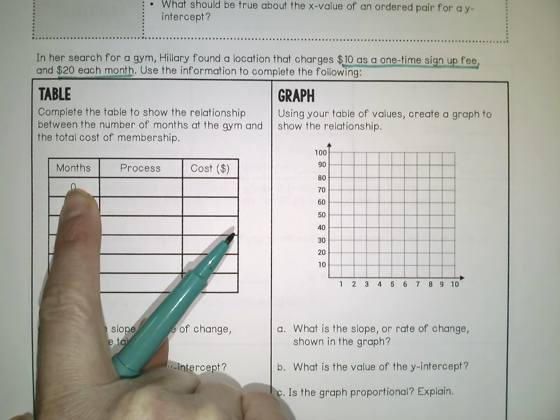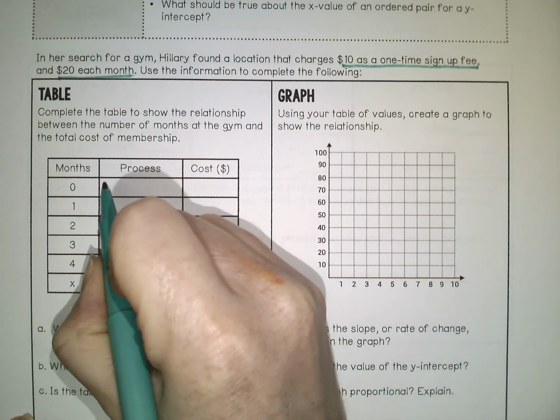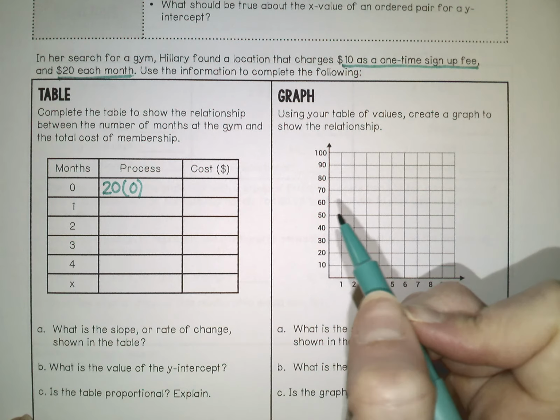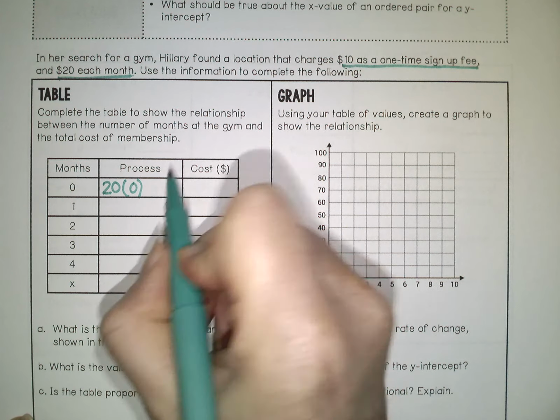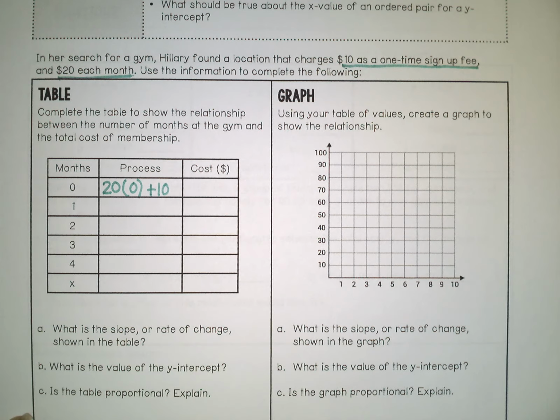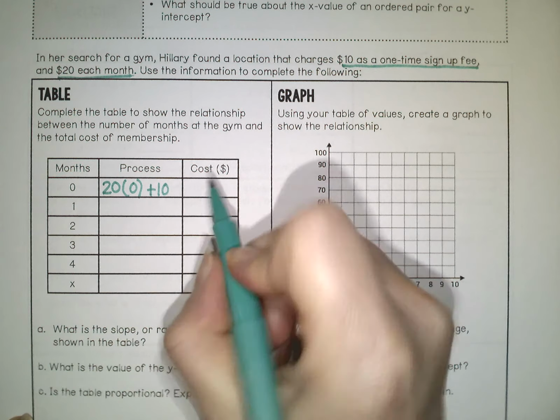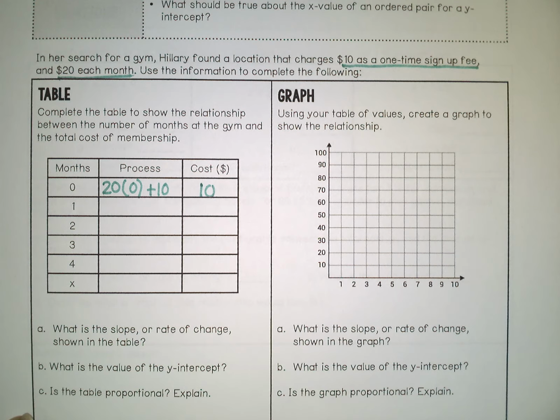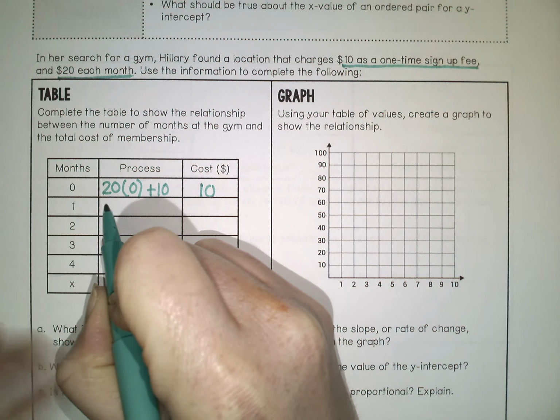So if she signs up and she hasn't gone for any months yet, how much money is she going to have to pay? Well, it costs $20 a month and she hasn't paid any in 0 months. So she's gone for 0 months, but you're still going to have to pay that sign-up fee as soon as you start. So at month 0, she's going to pay $10 just to sign up before she even can go to the gym for 0 months, day 0.